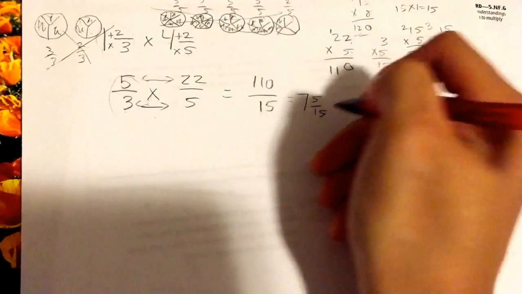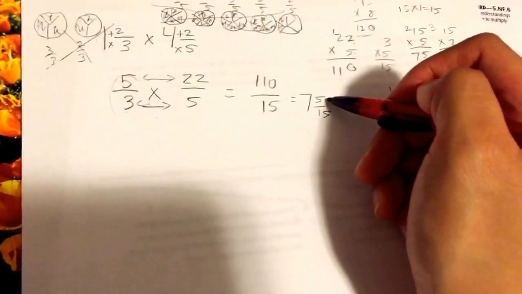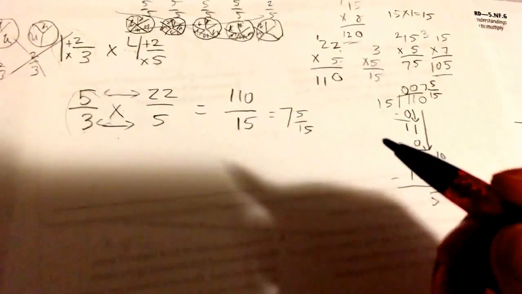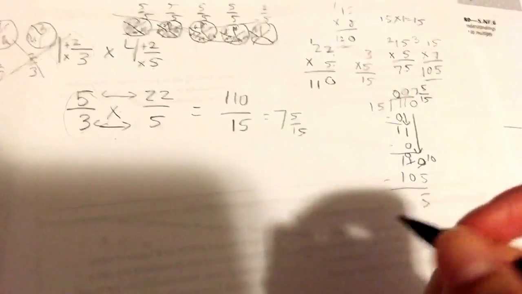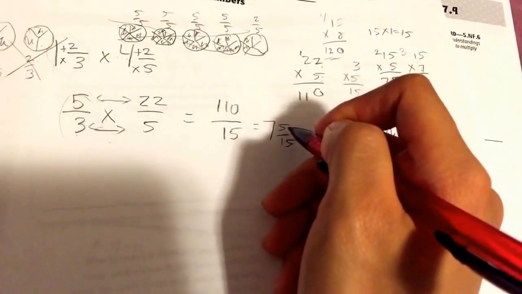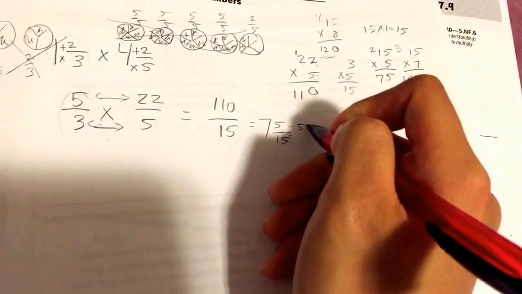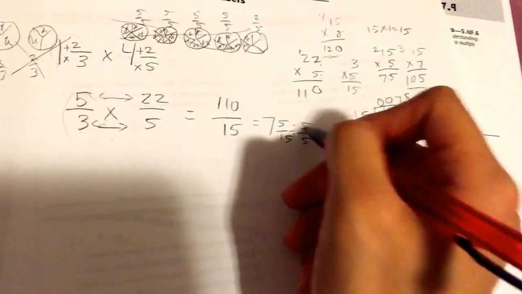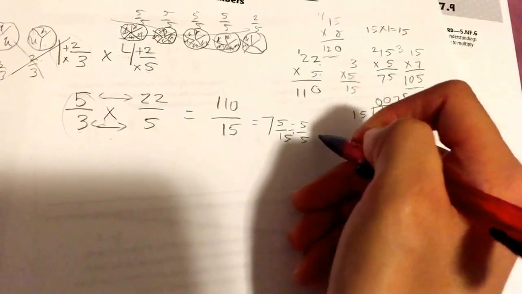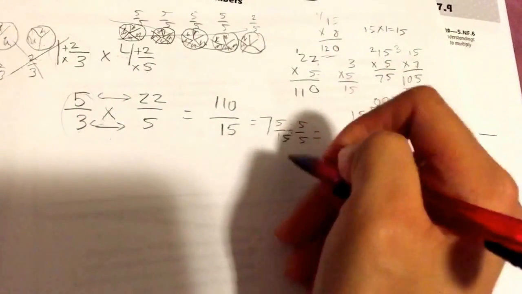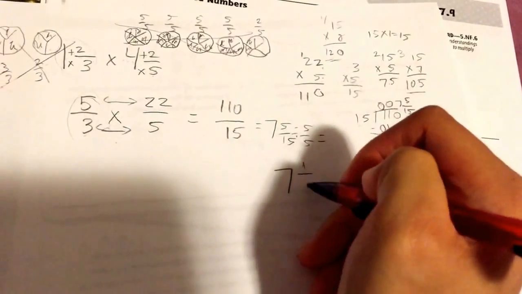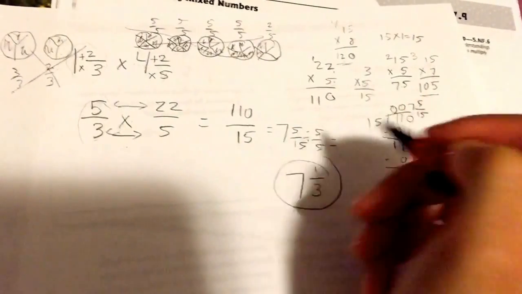Are we completely done? No. If there's a number that could go into both 5 and 15, dividing and not having any remainders, in other words, having a whole number, then you could do it. You could divide by 5 over 5. 5 divided by 5 is going to be a whole number, 1. 15 divided by 5 is going to be a whole number, 3. So our final answer is 7 is our whole number, 5 divided by 5 is 1, and 15 divided by 5 is 3. So our final answer is 7 1/3.